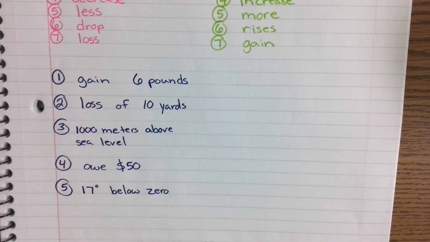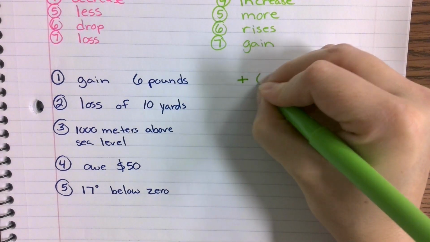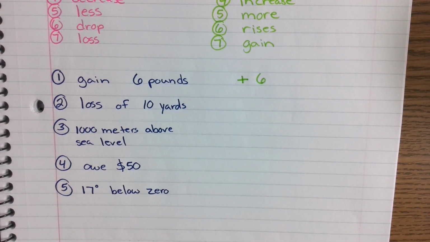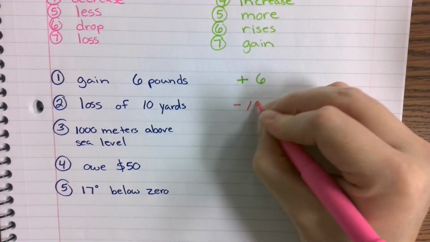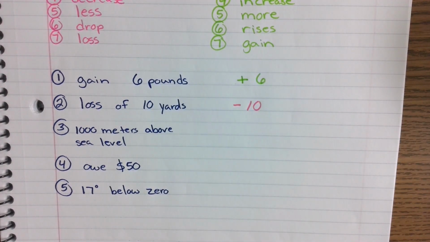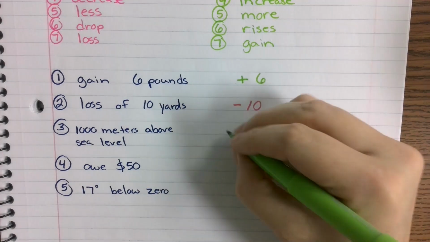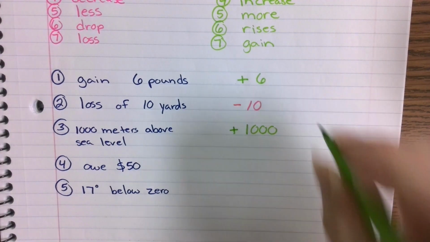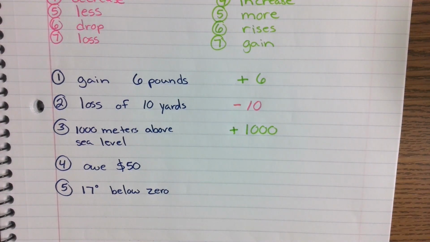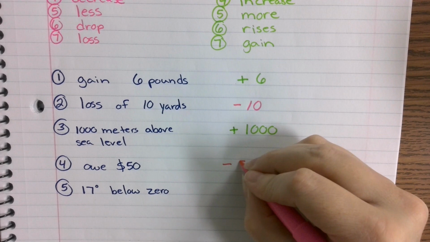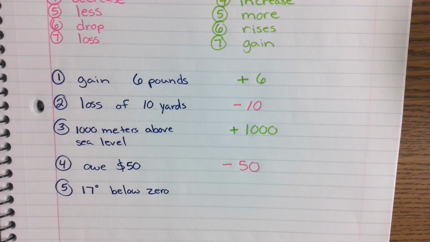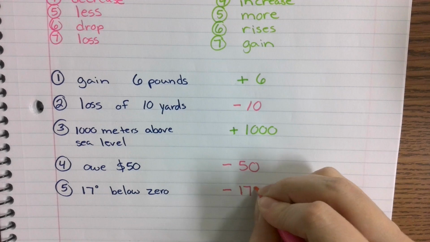Gain of 6 pounds, is that positive or negative 6? Positive. Very good. So I'm just going to go ahead and put a plus 6 right here. That plus sign is indicating it's a positive. What about a loss of 10 yards? Negative. Negative 10. 1,000 meters above sea level. Positive. So positive 1,000. If you owe $50. Negative. Nobody wants to owe money. That's negative. Okay, and then 17 below zero, negative. Remember that keyword below, negative 17 degrees.